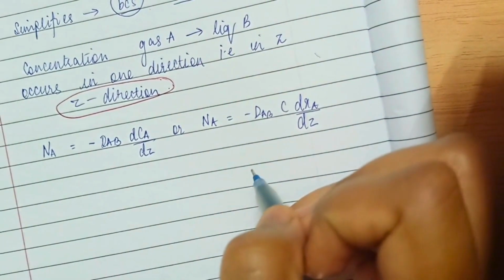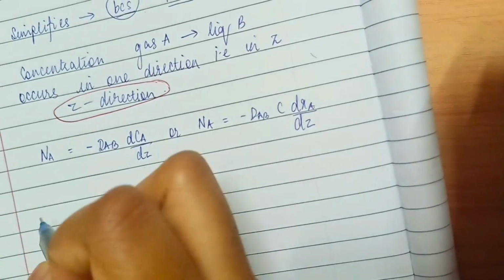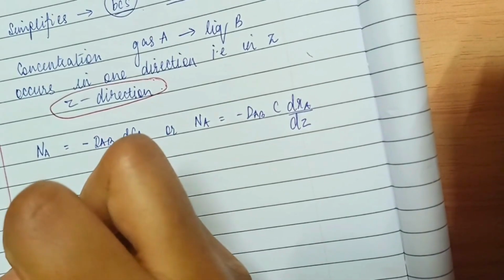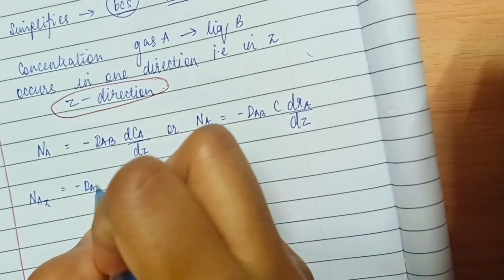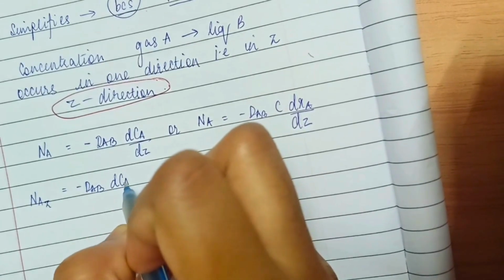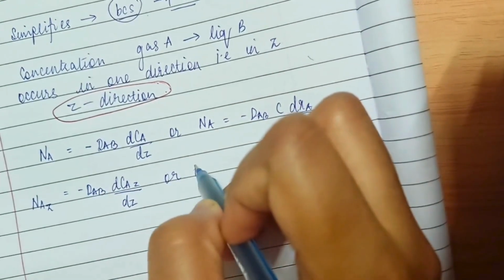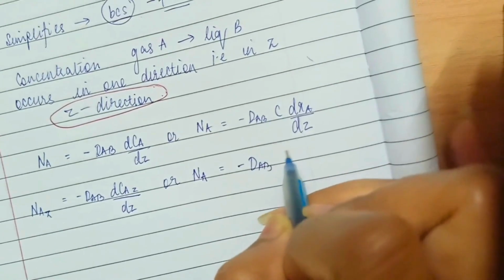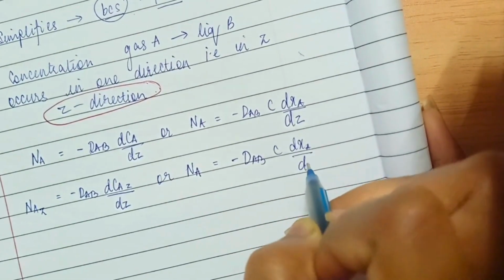Here, after applying the direction of Z, we can write the above equations as NAZ is equal to minus DAB into dCA by dZ, or NAZ is equal to minus DAB C dXA by dZ.